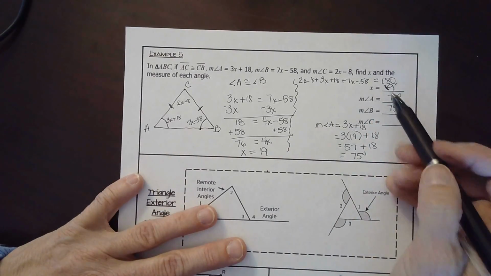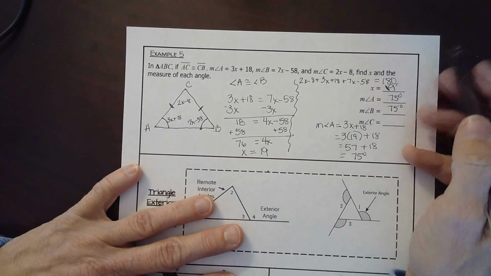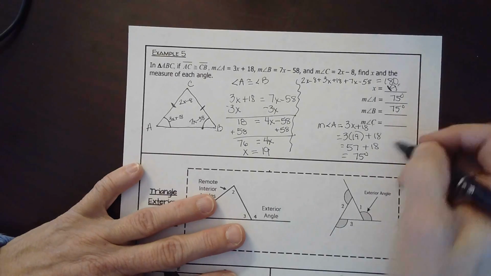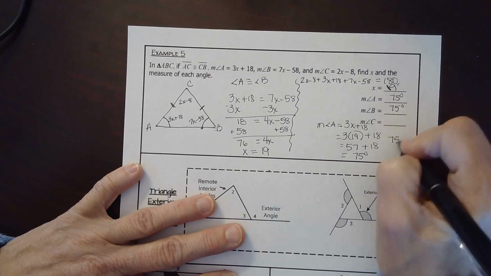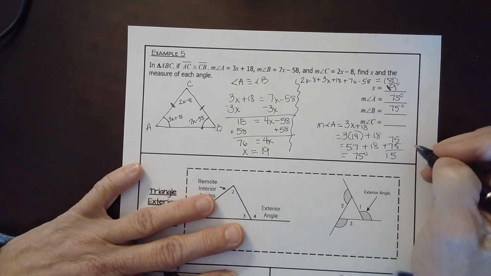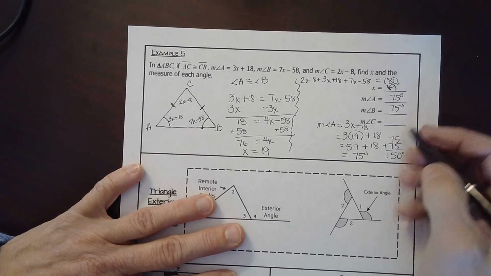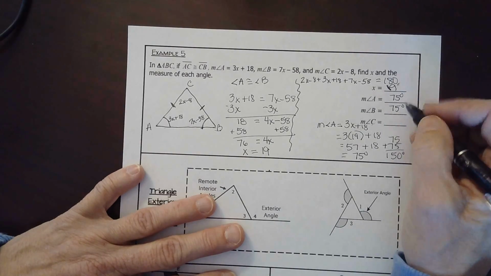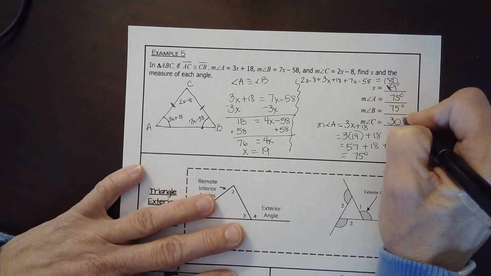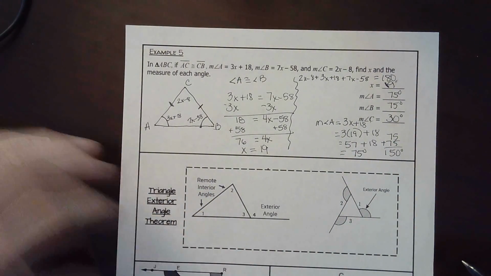And now what can we do to figure out the measure of angle C? Well, I can take my 75 and 75, which is 150. Yep. And subtract 150 from 180, and that gives us the measure of angle C to be 30 degrees.